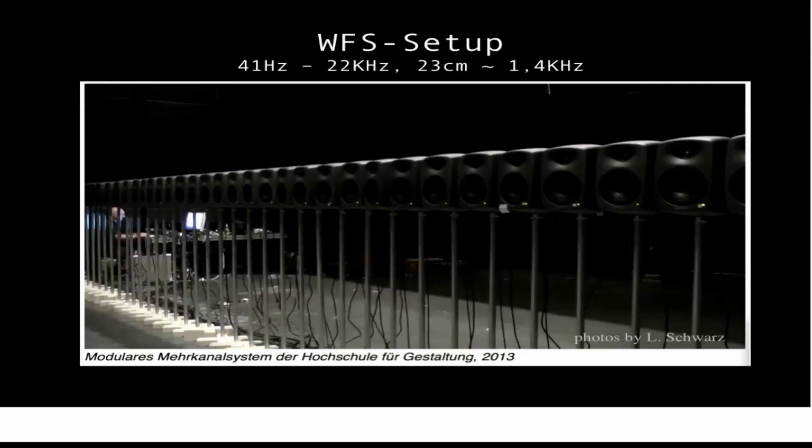The speakers have a range of 41 Hz to 22 kHz, and setting them up at distances of about 23 centimeters, we gained a resolution for the wave field synthesis effect of up to 3 kHz.